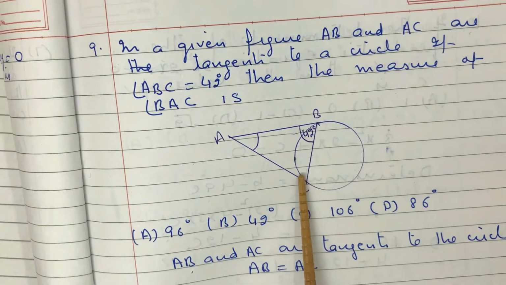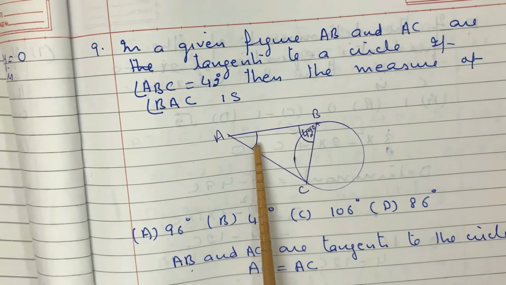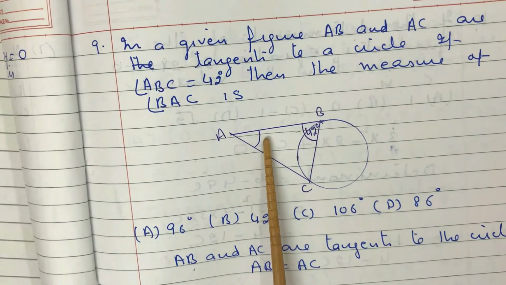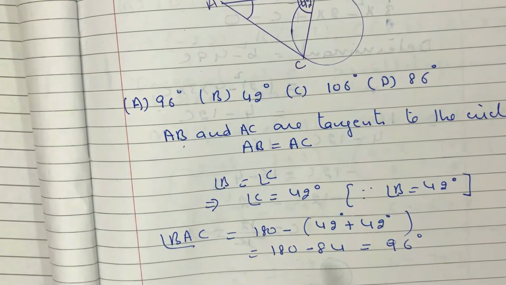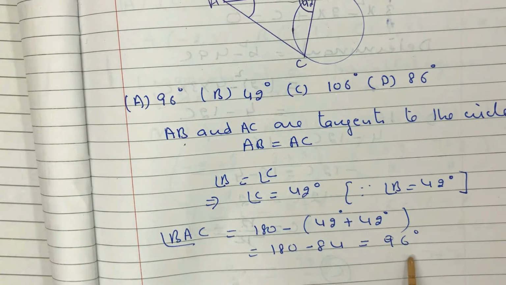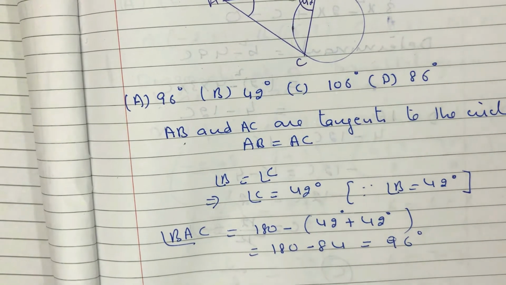And if I know the two angles of a triangle, I can find the third one. So that will come out to be 96 degree. I have written it here and you can check it, and answer is 96 degree. So A is the option.